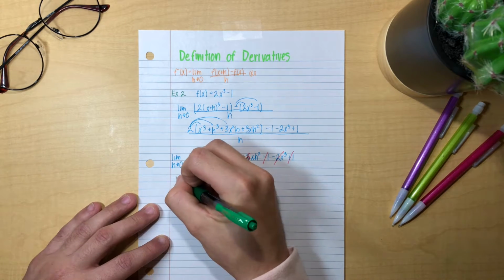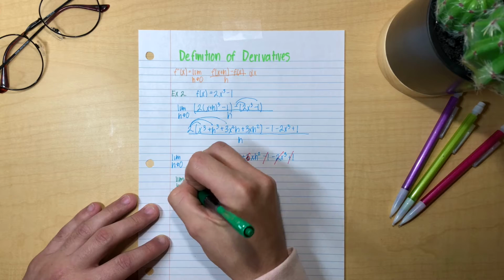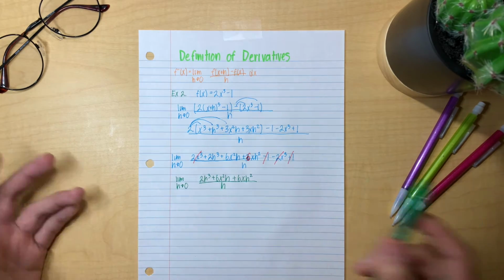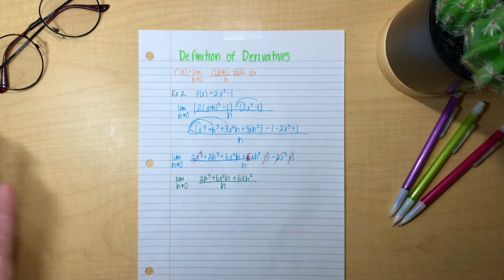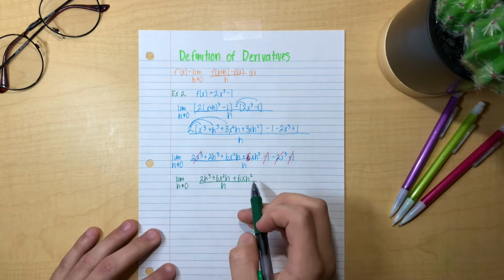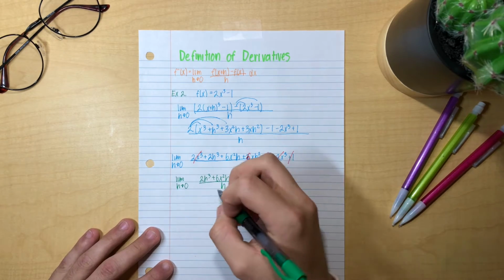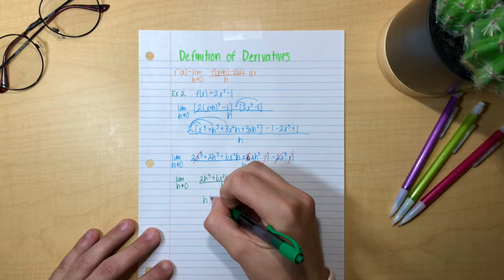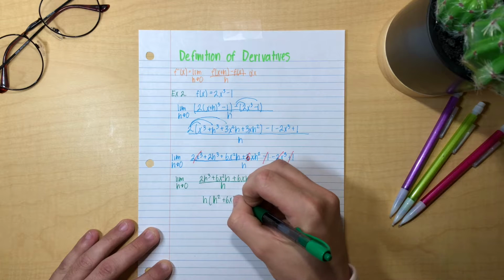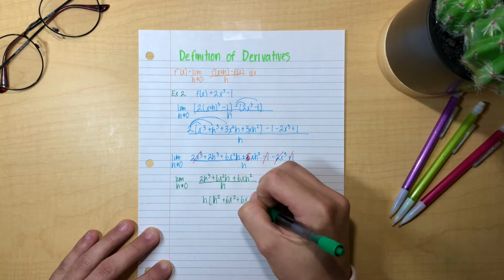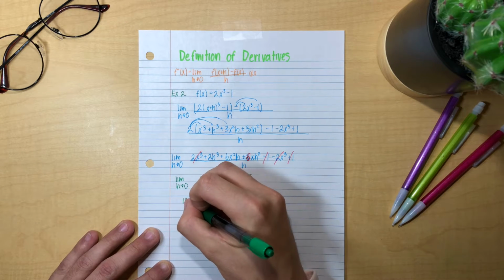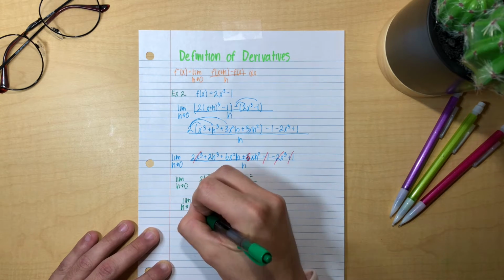Don't forget, limit h approaches 0. So, as we see here, we could factor out an h out of all of these, but we can't factor out h squared or cubed because 6x squared h only has one h, so we're only able to factor out one h, which cancels the h in the denominator. So what we're left with is h times 2h squared plus 6x squared plus 6xh parentheses all over h, limit of h approaches 0.